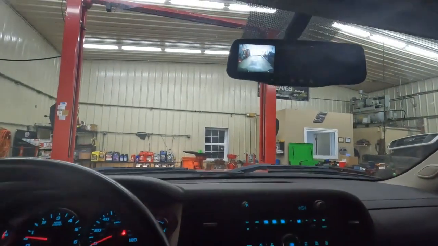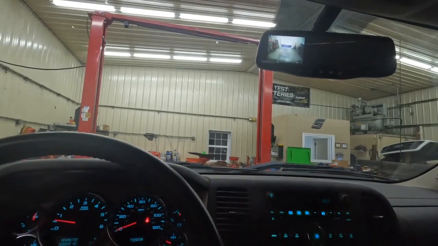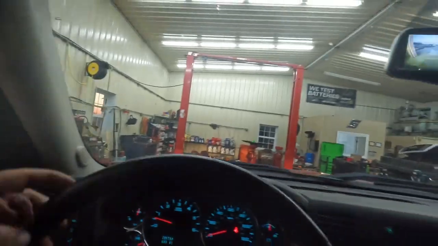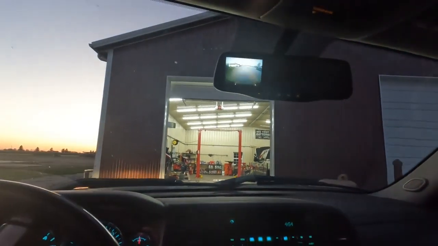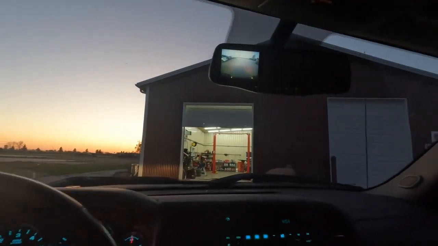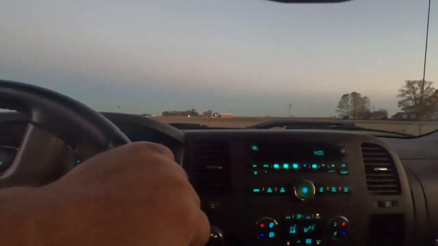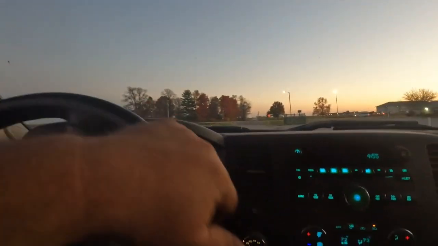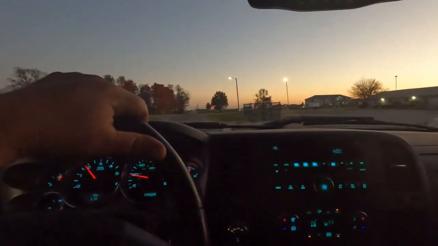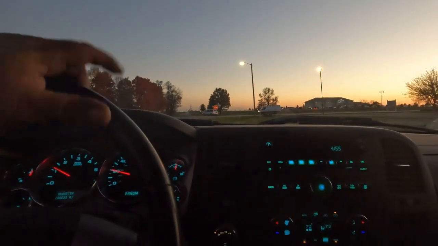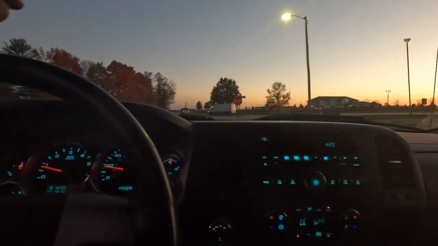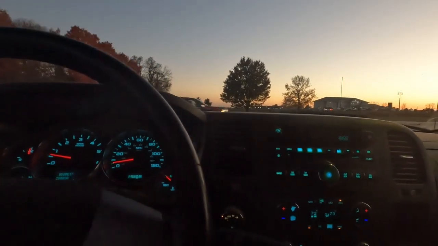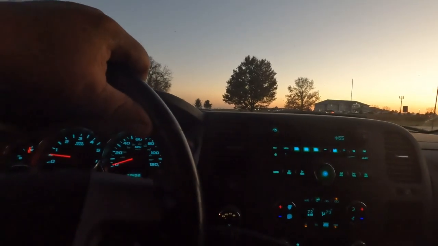Let's take this thing on a test drive and just make sure that nothing comes back. All right, let's back out of here and we'll take this thing down the road and just confirm our fix. So if we were to monitor our long-term fuel trims, what we had there was not bad, like 4 and 5%. That's not bad at all, but it is giving it a little bit more fuel. It's trying to overcome the lean condition that it was running in.